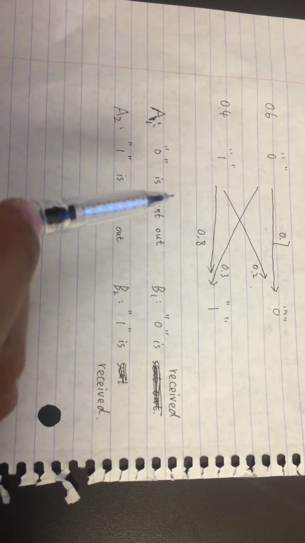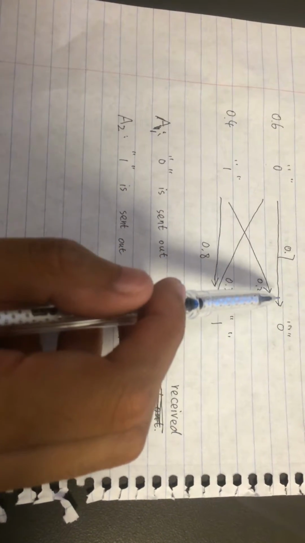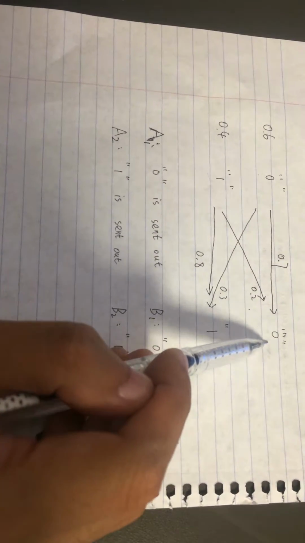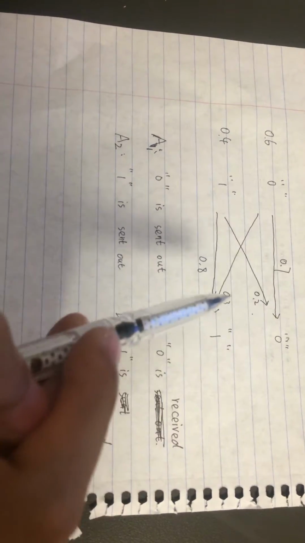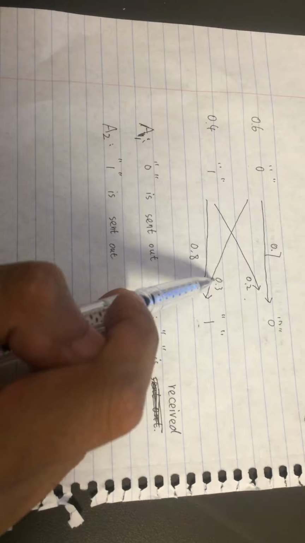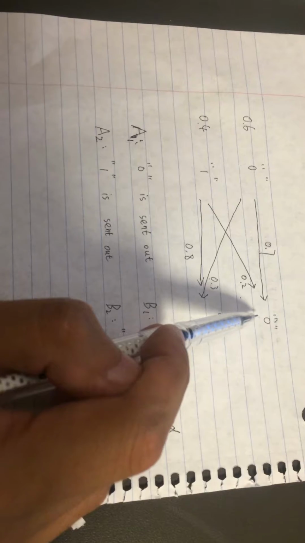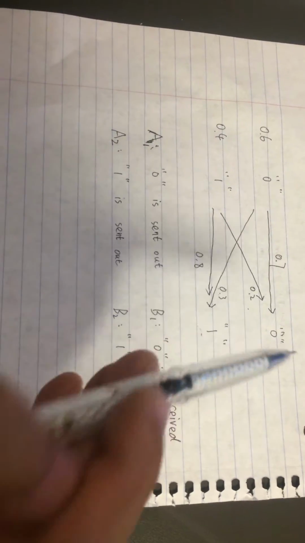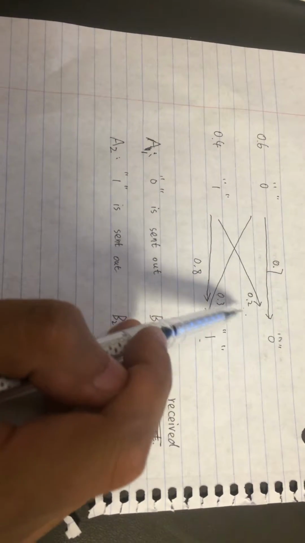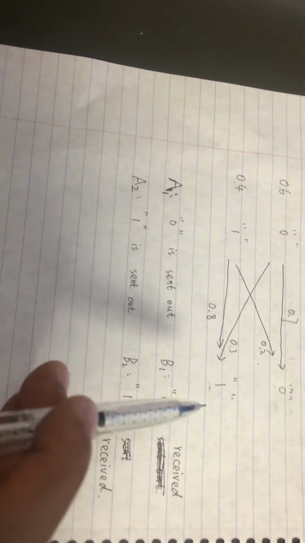When 0 is sent out, the probability that it is correctly received is 0.7, and it will be transferred to 1 with a probability of 0.3. When 1 is sent out, the probability that the receiver will receive 0 is 0.2, and the probability that it receives 1 is 0.3, and that is the system.